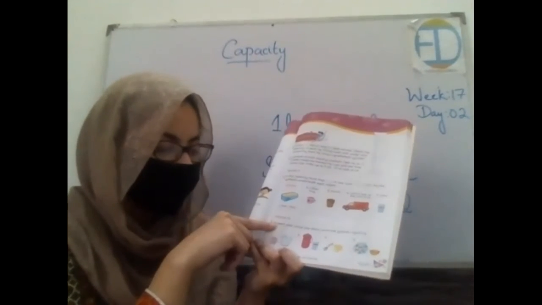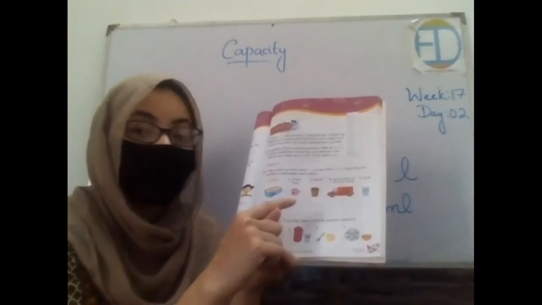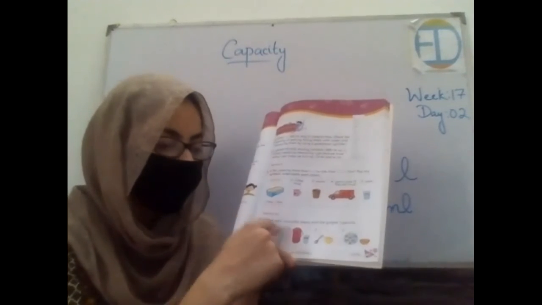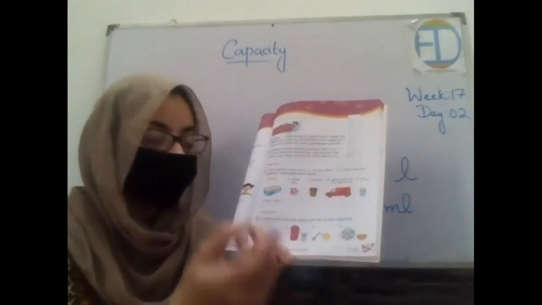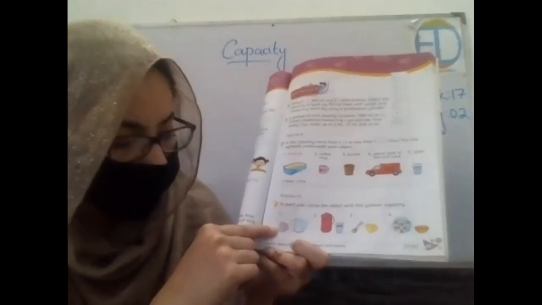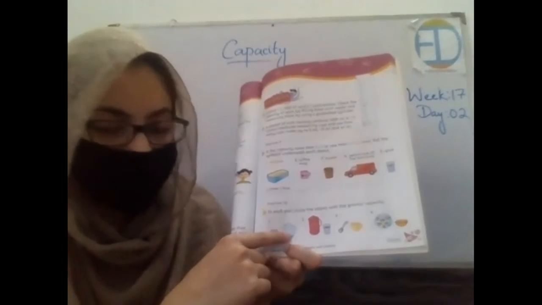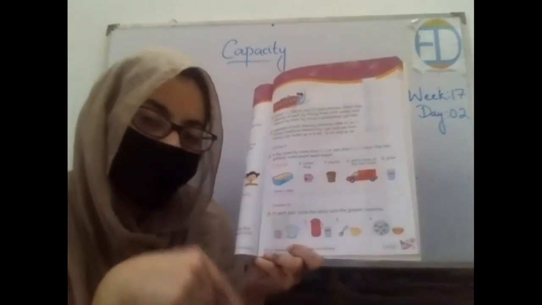Wonderful. Then we have exercise 10. In each pair, circle the object with the greater capacity. In all of these objects, one has the small capacity and one has the greater one. So you are supposed to circle the object which has the greater capacity. A cup and a kettle. Which has more capacity? Kettle. So put a circle around it.